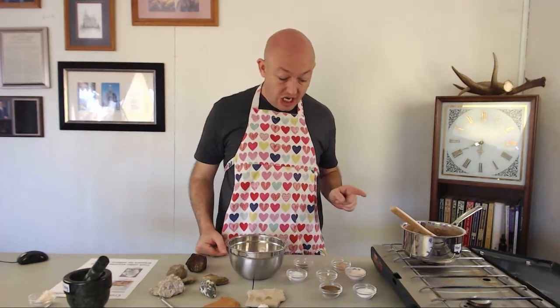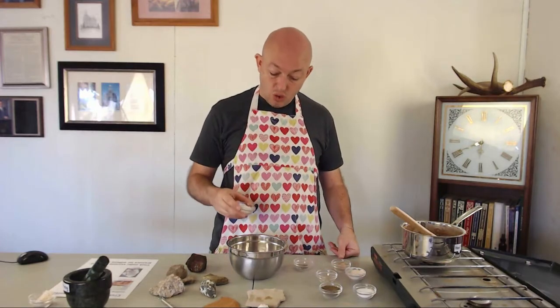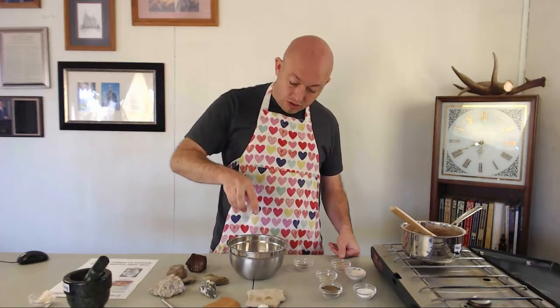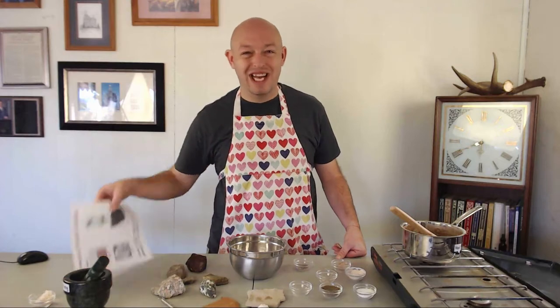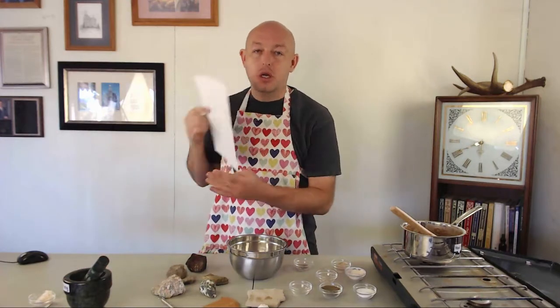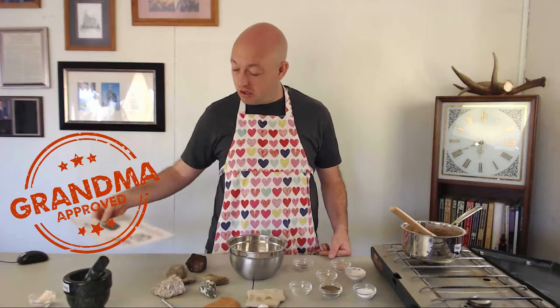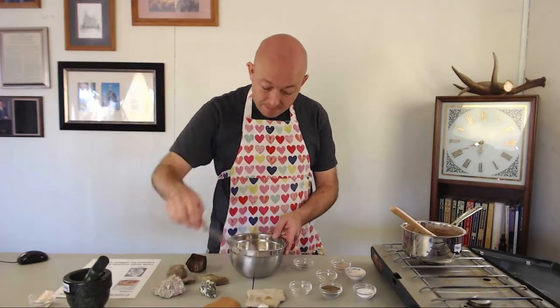Now granite, first off, we're going to need a whole bunch of feldspar, which is a type of mineral. So granite has a whole bunch of feldspar. This is my grandma's secret recipe for making granite. It's called Granny's Granite. It's the best recipe ever. Okay, so that's what I'm using. I've got feldspar.